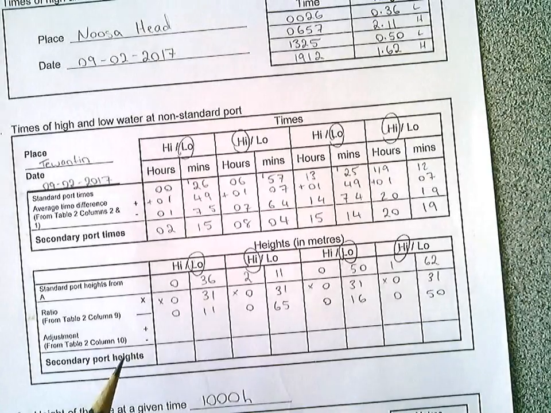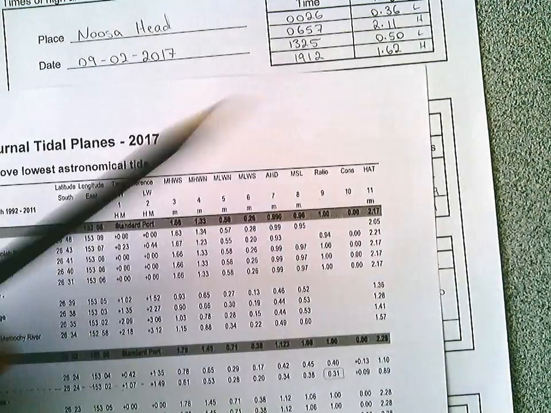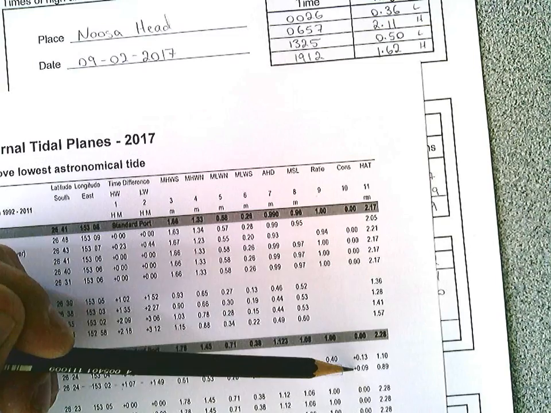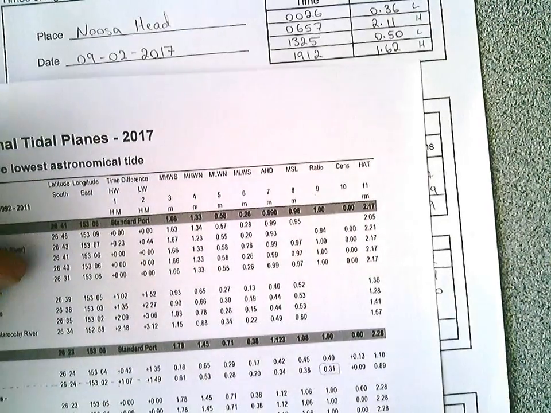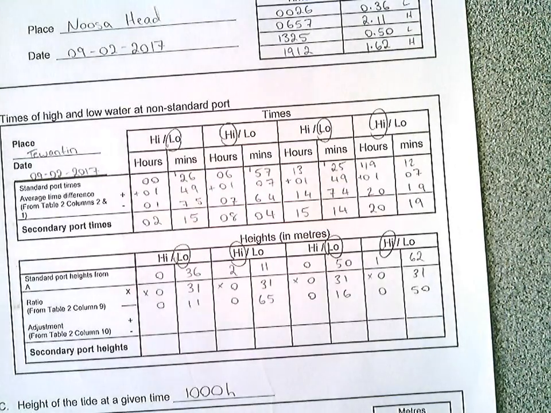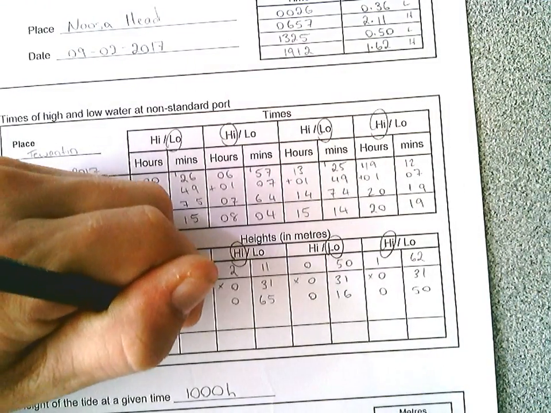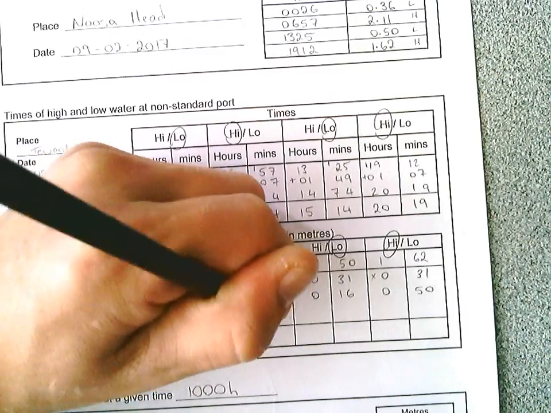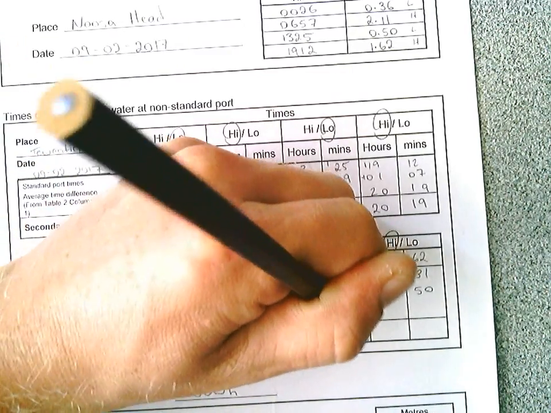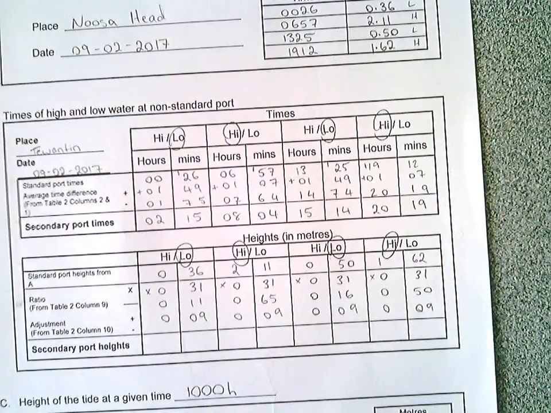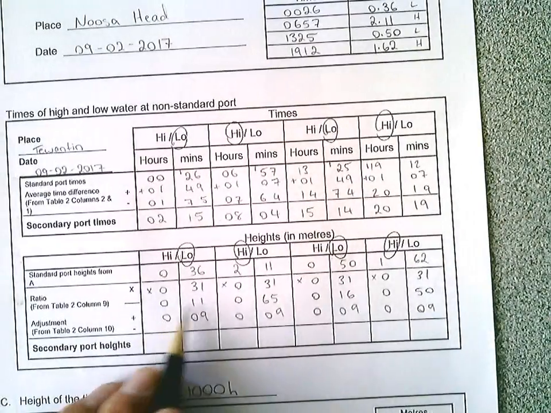Now I have to put another value under here with regards to this adjustment, and it says once again from table 2, but this time column 10, and if I bring this across you'll see here's my column 10. If I come down to Tewantin, I've got this value of plus 0.09, and that's for every value. So I'm going to have to add 0.09, 0.09, and finally 0.09. I'm going to add those values to the previous thing we just calculated.